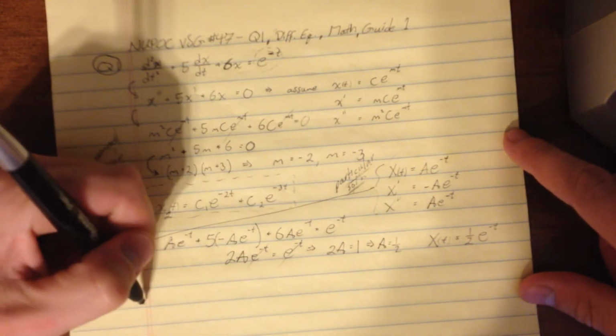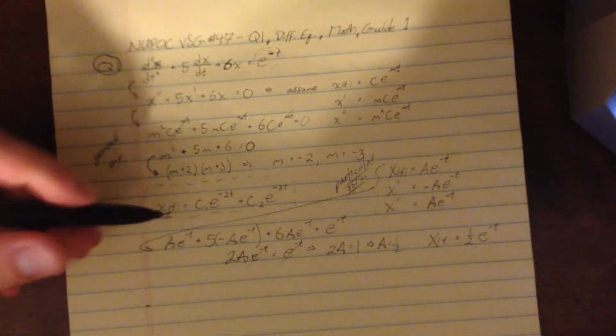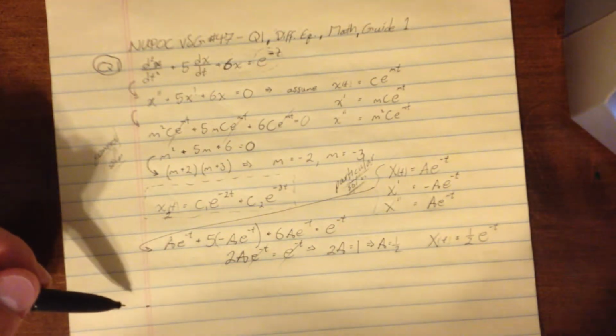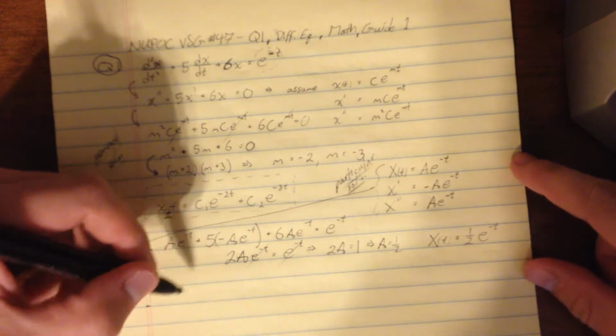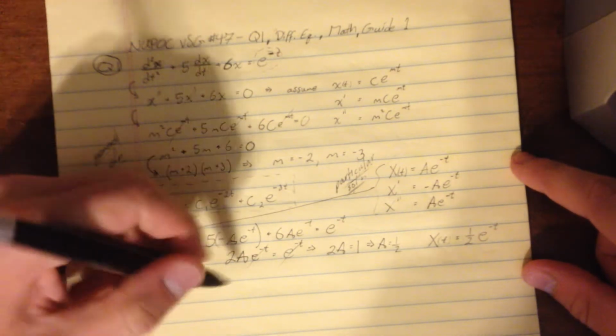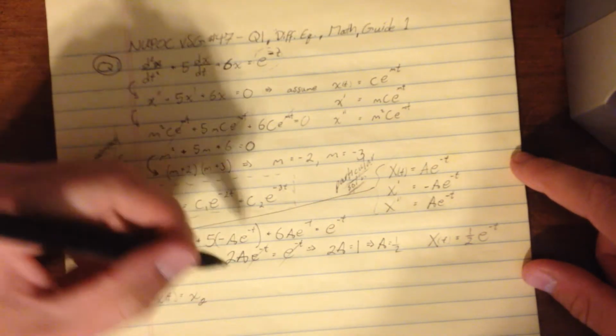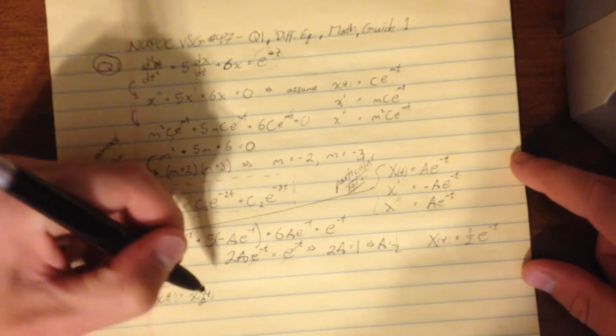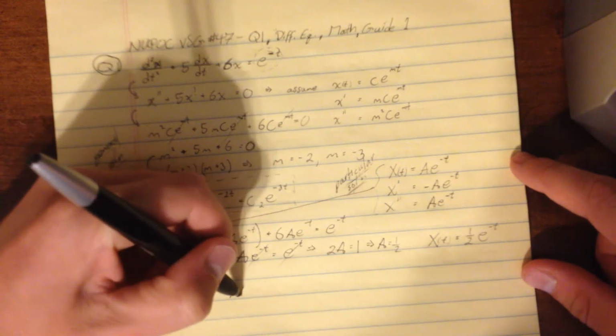And our final, let me take a peek here, see if you can still see that. Oh yeah, that's still on the page. Very good. So our final x of t is going to equal our general solution plus our particular solution.